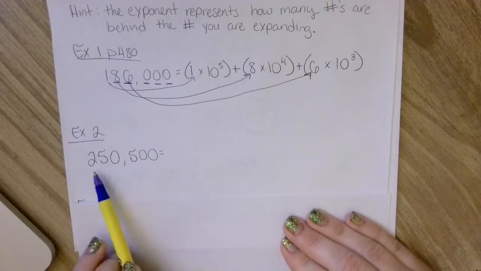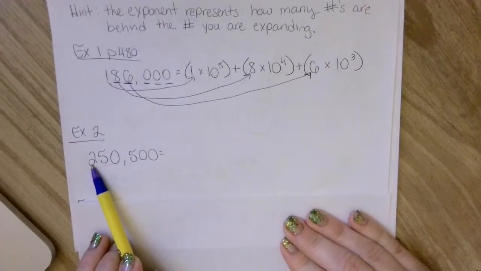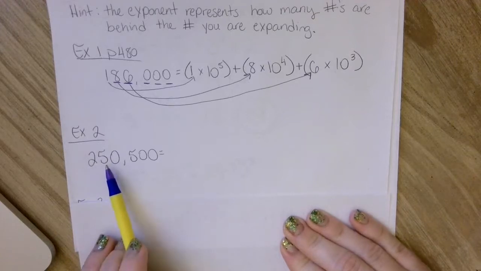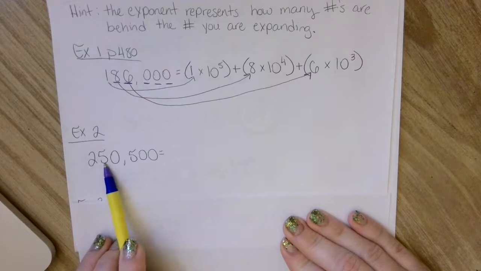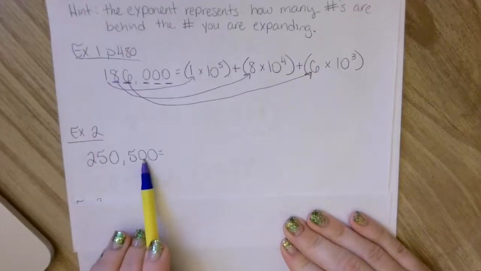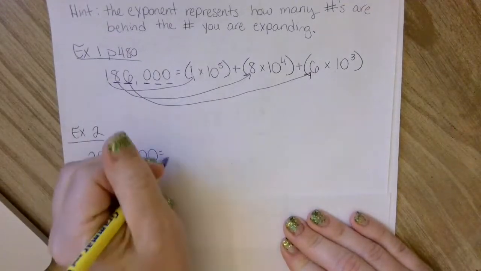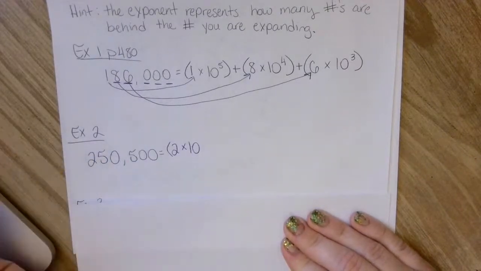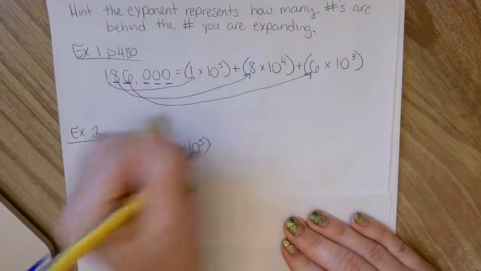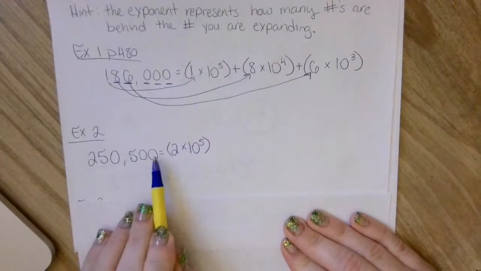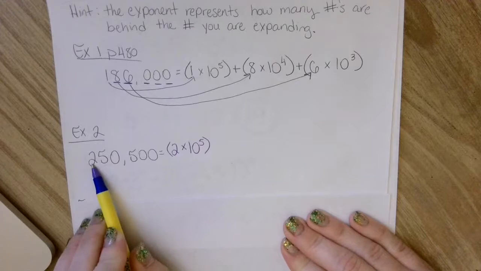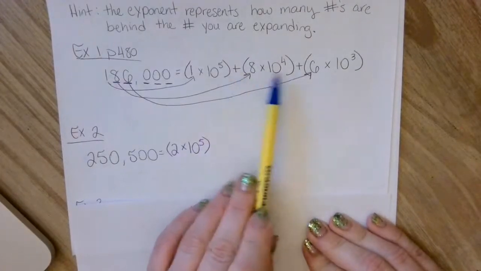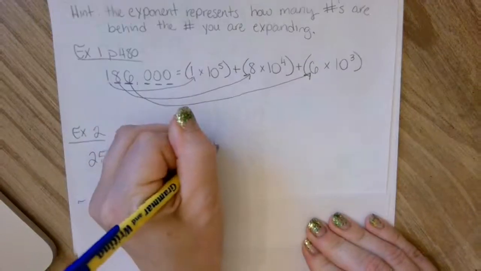So I have 250,500. So I'm going to start with my 2 because that's my beginning number. And I'm going to count how many places are behind that 2. So I have 1, 2, 3, 4, 5. So that means that my first equation is going to be 2 times 10 to the 5th because there's 5 places behind the 2 and 2 is my first number. Then notice how up here I've connected all of these with a plus sign. So I'm going to do the same down here.